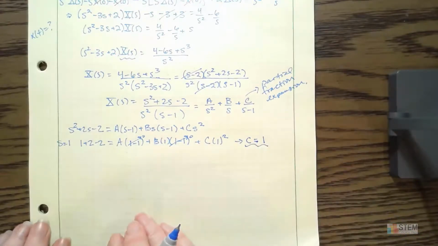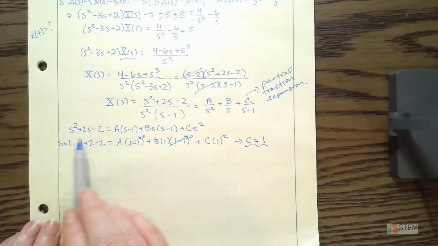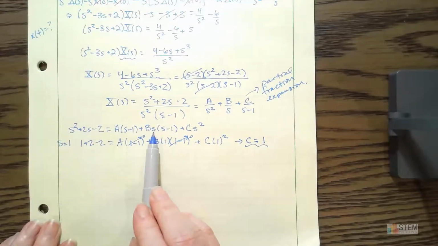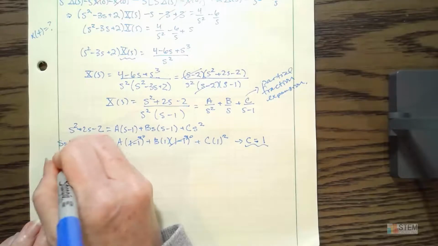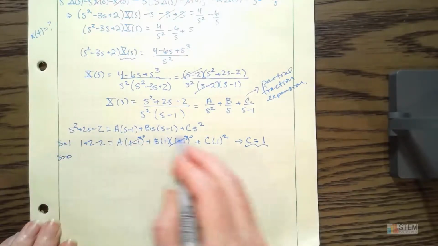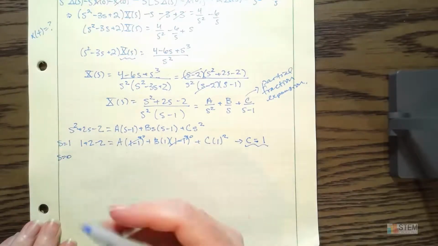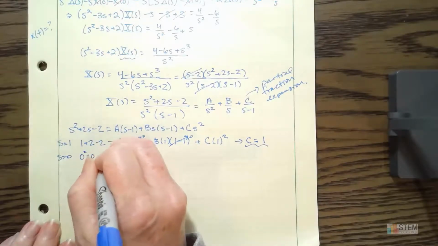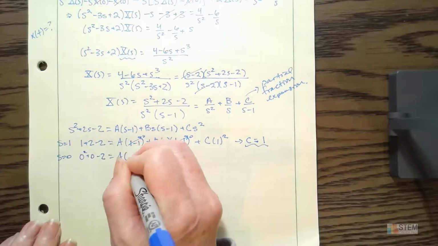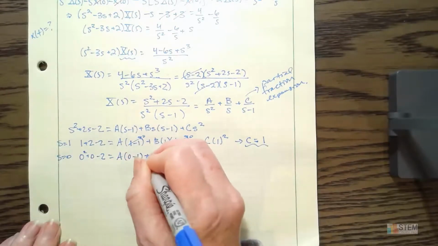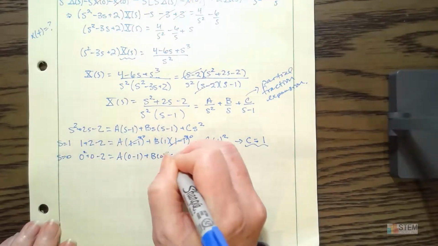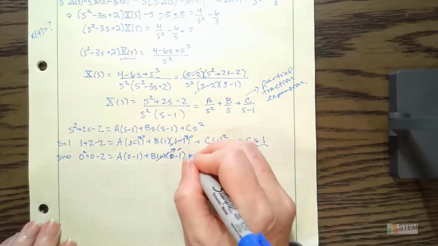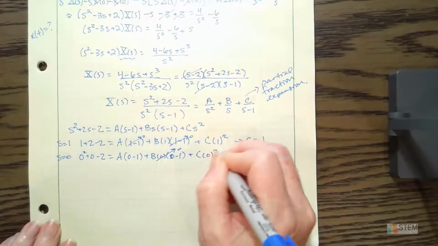Okay. Now we do the same thing, except let's use a different value of s. Let's use s equals 0, because this one would go to 0 if s is equal to 0. So everywhere we have s in this equation, we're going to plug in 0. So I get 0 squared plus 0 minus 2 equals A times 0 minus 1 plus B times 0 minus 1, so that whole thing goes away, plus C times 0.